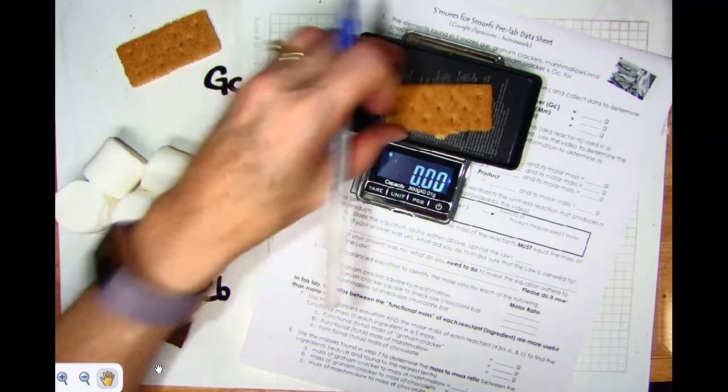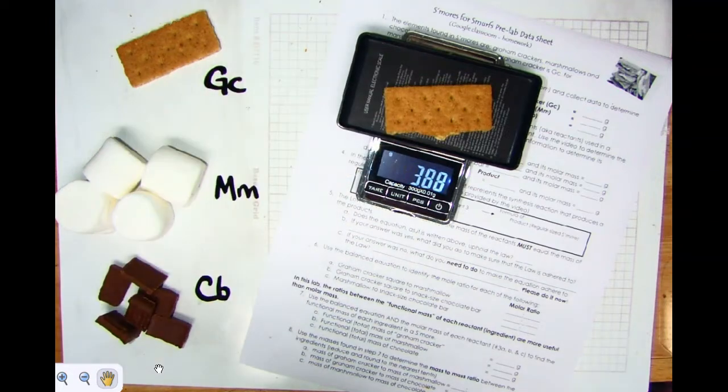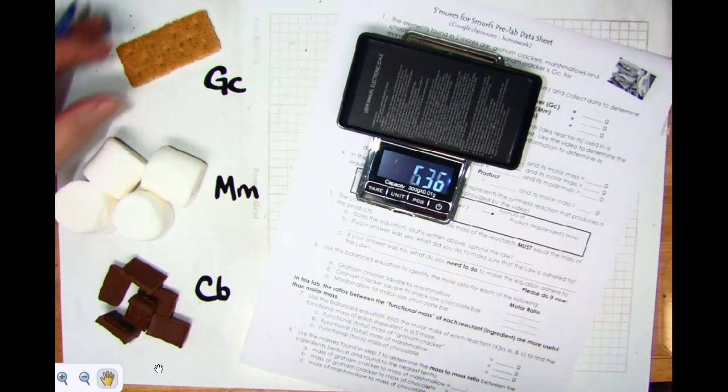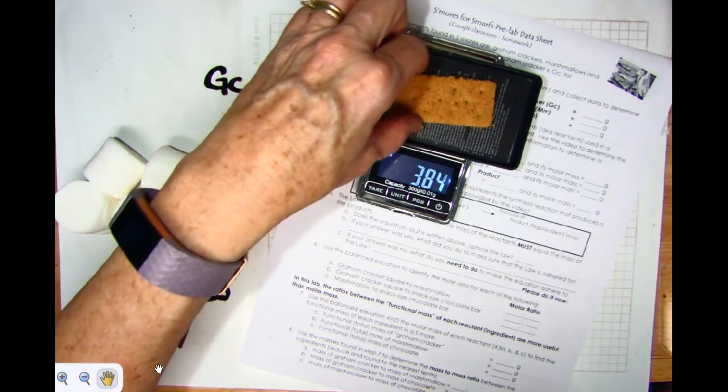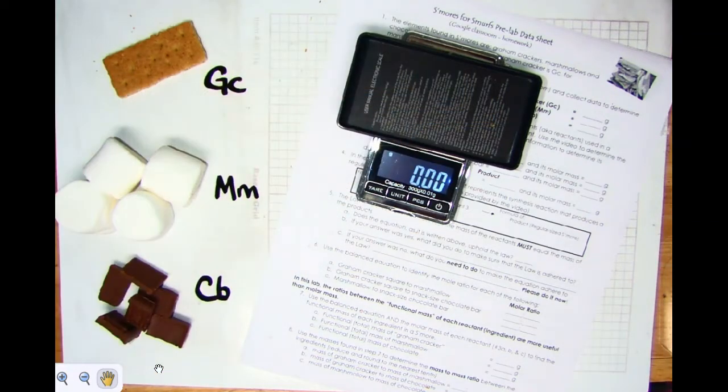Graham cracker number 4, 3.88 grams. And graham cracker number 5, 3.84 grams. So you have 5 graham crackers, and you're going to add them up and get an average.